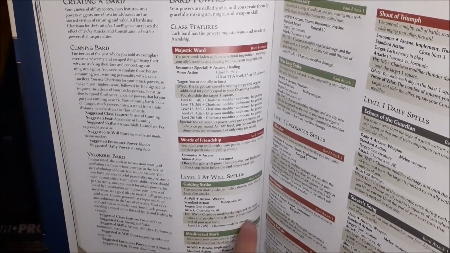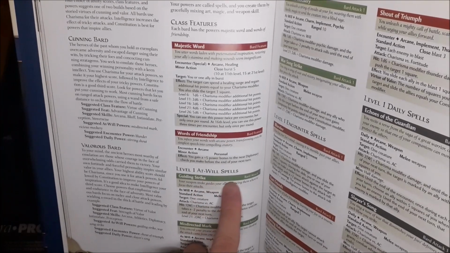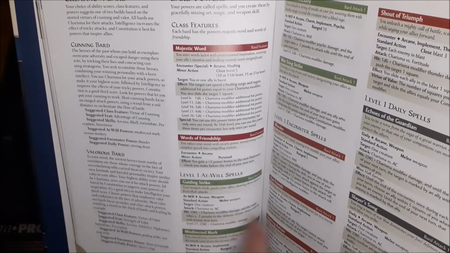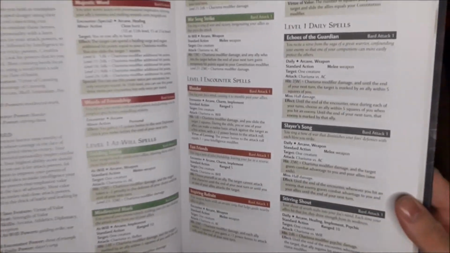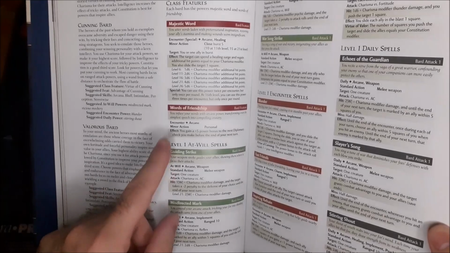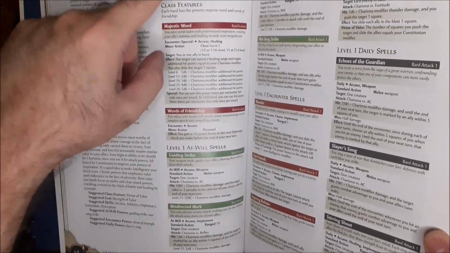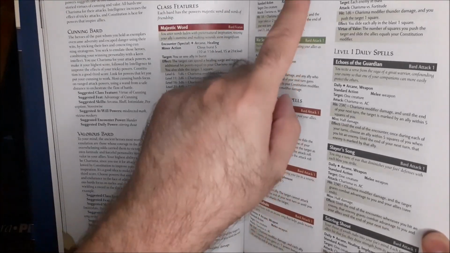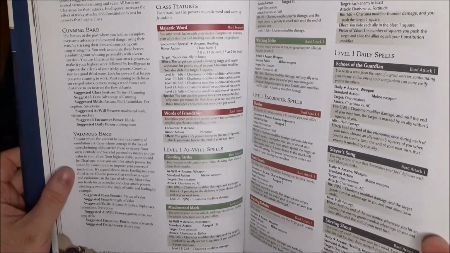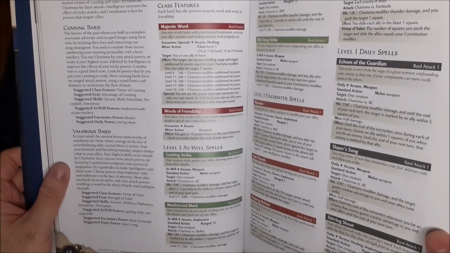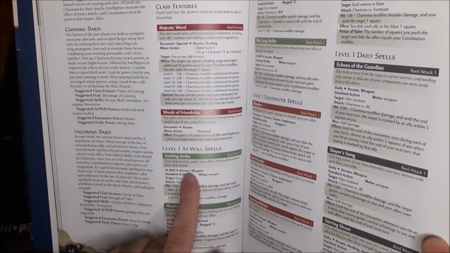We got Guiding Strike. So your weapon stroke guides your ally, showing them where to focus their attacks. It's an at-will ability, and again, they're also color-coded, which makes organization so much easier. At-will is green, encounter powers are red, and then your daily powers are basically like in gray. So again, organizationally, I love 4th edition. So it's an at-will arcane weapon attack.